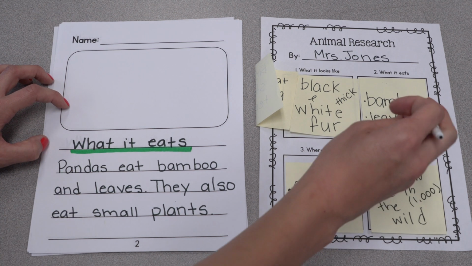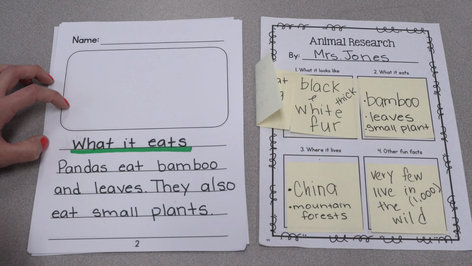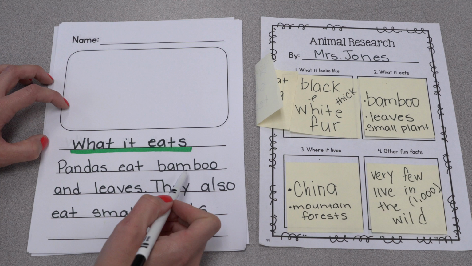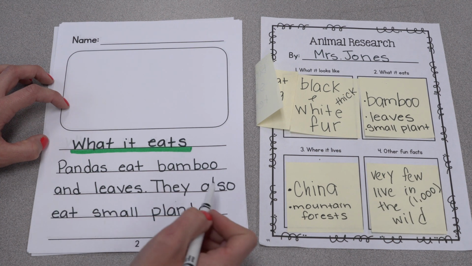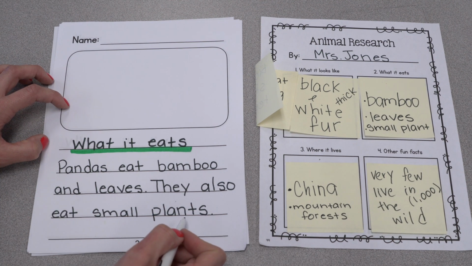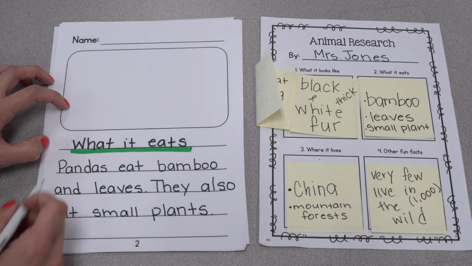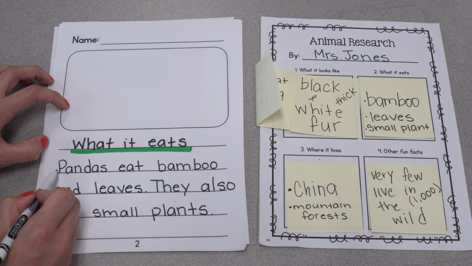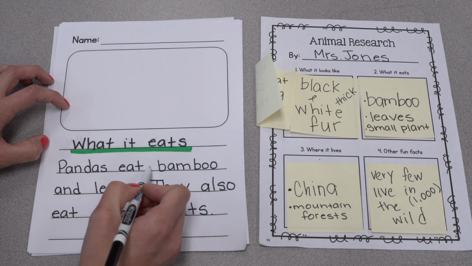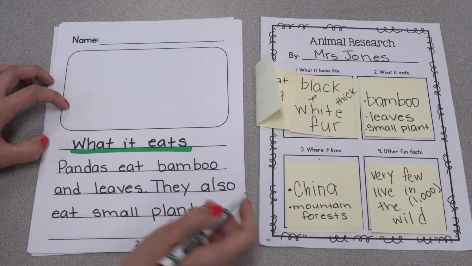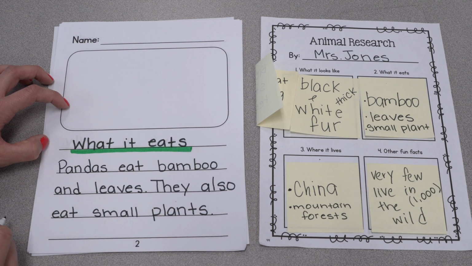Instead of just writing bamboo, leaves, small plant, because those are not complete sentences, I wrote pandas eat bamboo and leaves. They also eat small plants. And I remembered the things that make my writing easy to read. I started with a capital letter. I made sure to have spaces in between my words, and I ended with punctuation.